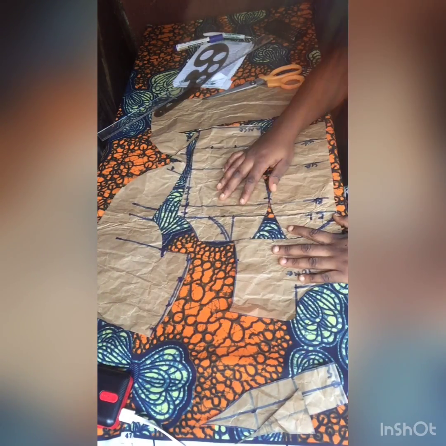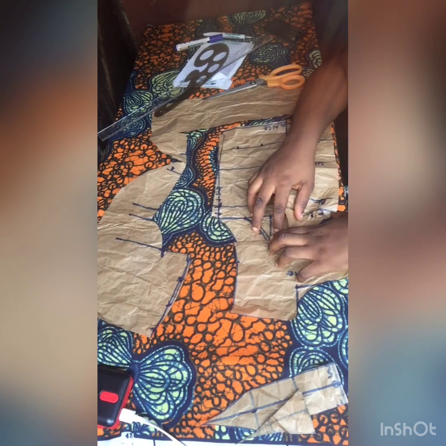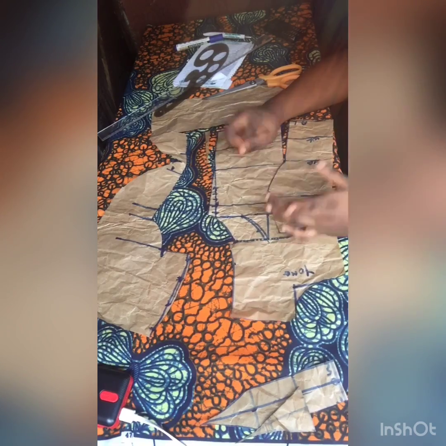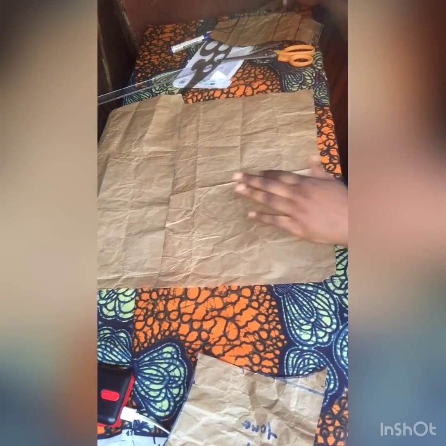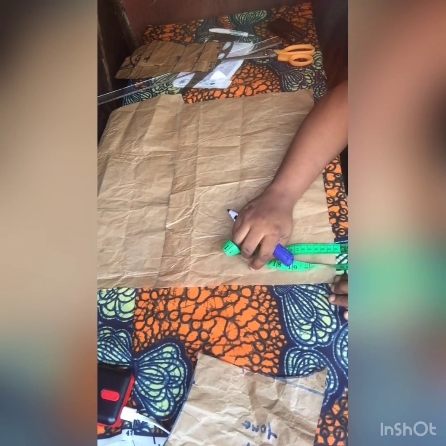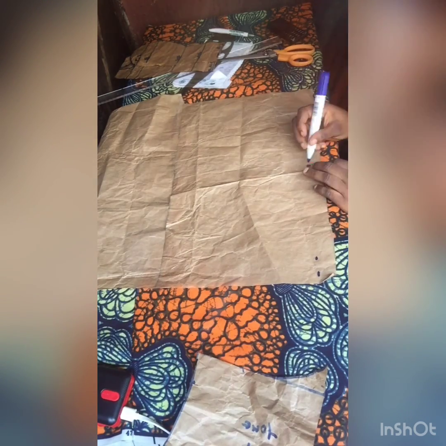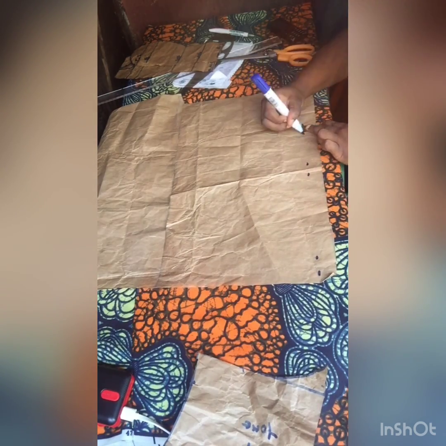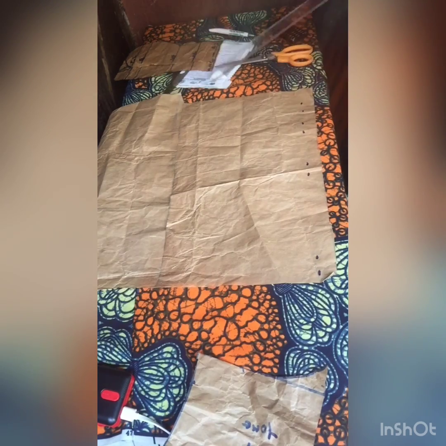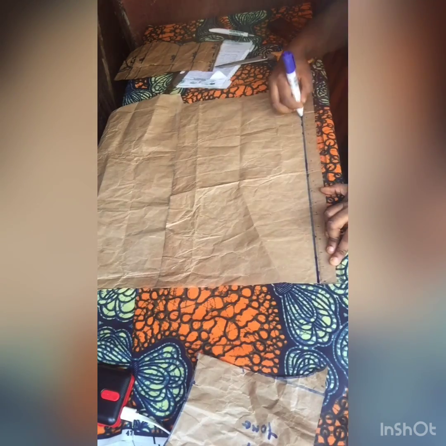So here, this is what it will automatically be like once you are done cutting out. And I'll be drafting now for the back part of my dress. So I already have my pattern paper, and for the turtleneck, the front was 2.5 inches. And the back neckline is actually going to be 1.5 or 1 inch depending on your preference.